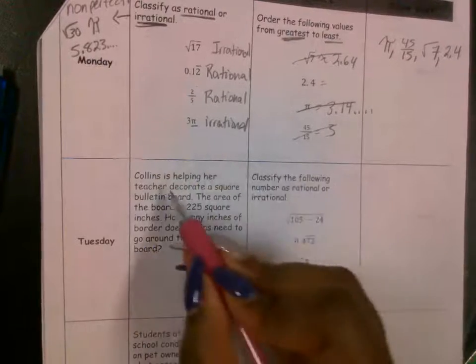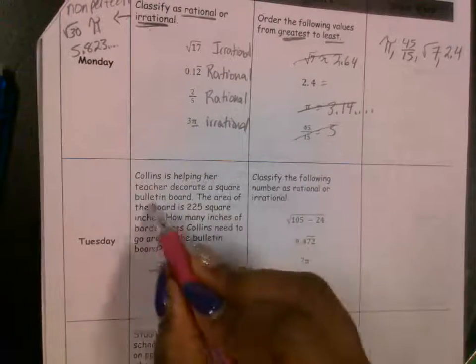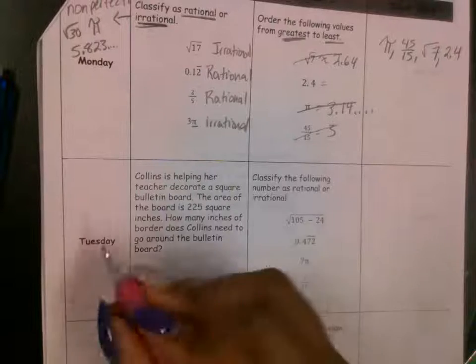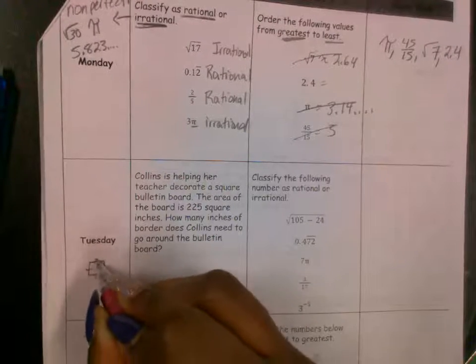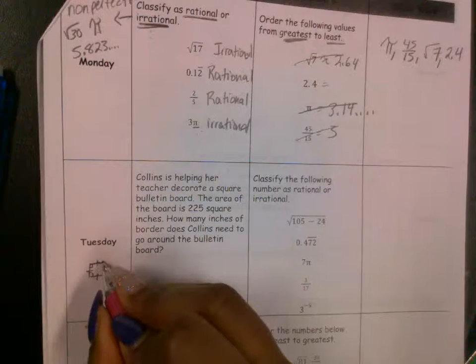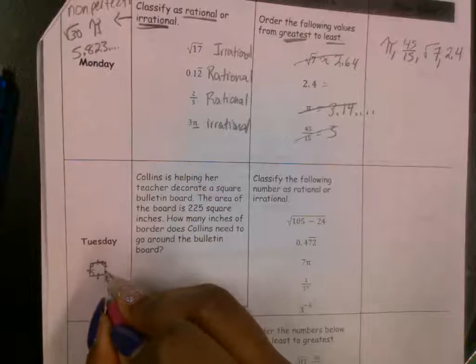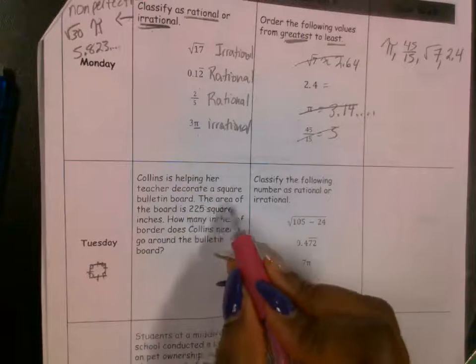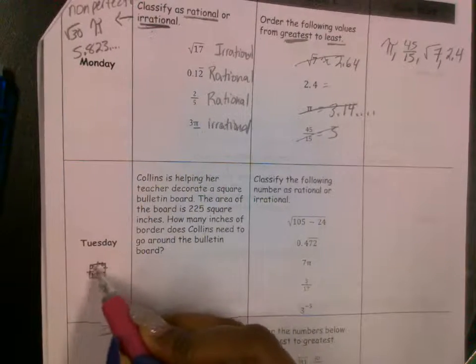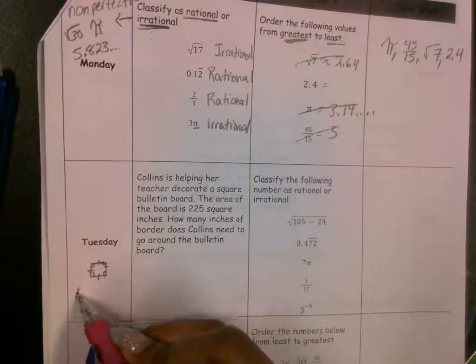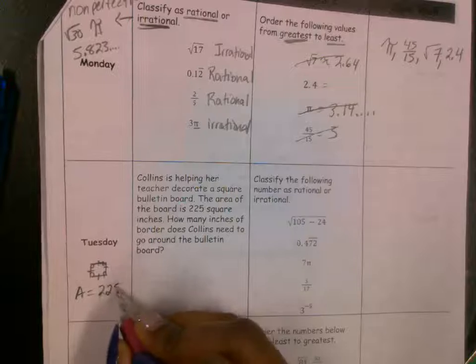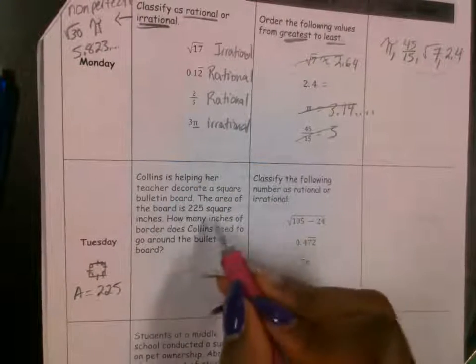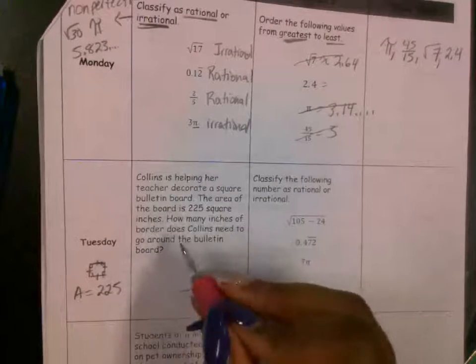All right, Tuesday says Collins is helping his teacher decorate a square bulletin board. With a square, what needs to come to mind is that all of the sides have the same length, and these are right angles, 90 degree angles. The area, that's the number of square units inside of the square, is equal to 225 square inches. So that's inches to the second power.